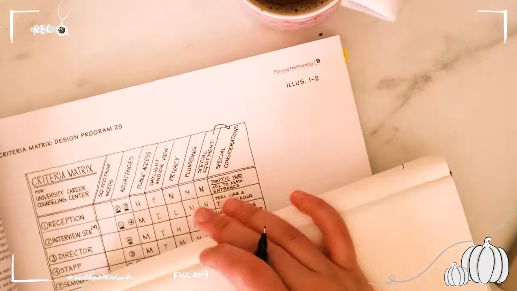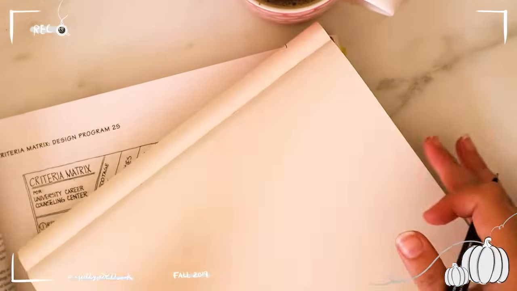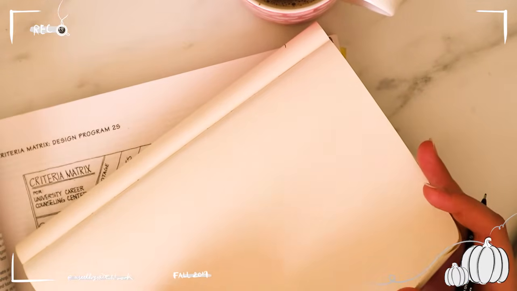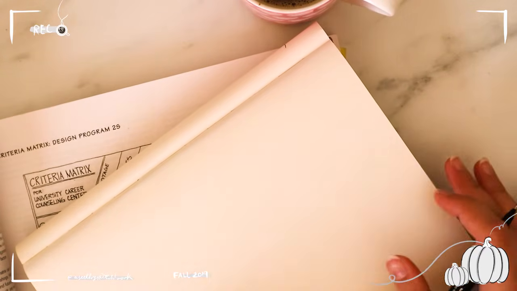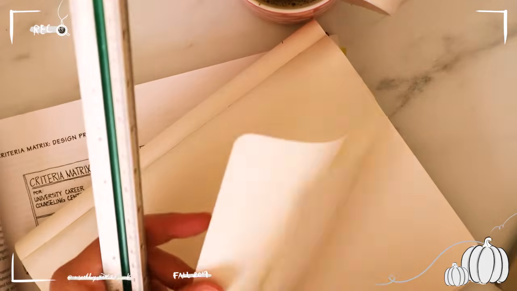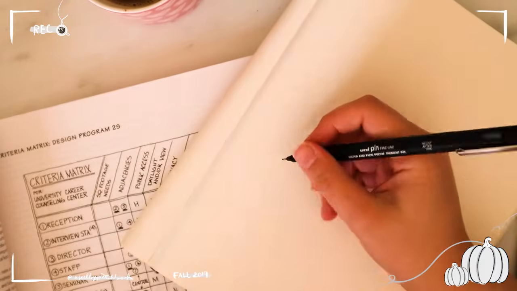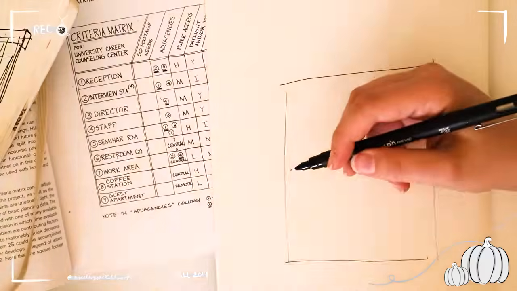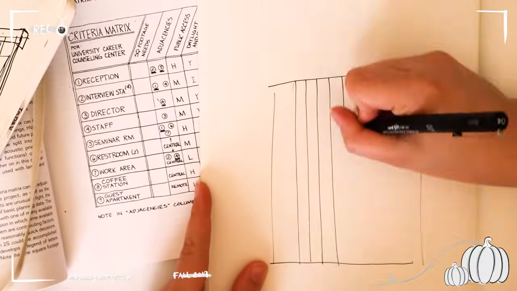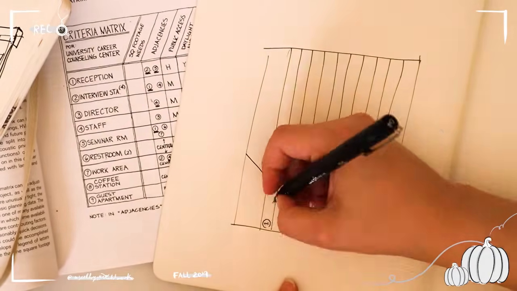The first thing that you need to take care of is the proportion of the criteria matrix, and understanding how many spaces helps tremendously because you can space it correctly. And I do advise you to make a draft one before you go ahead and make the proper criteria matrix. So I'm going to create the draft with you for this project here. The first thing that I did is I calculated the spaces needed, and then I divided my table into rows and columns depending on that.